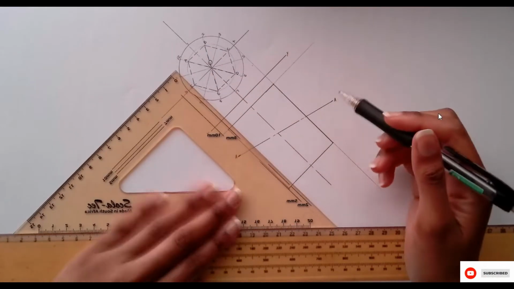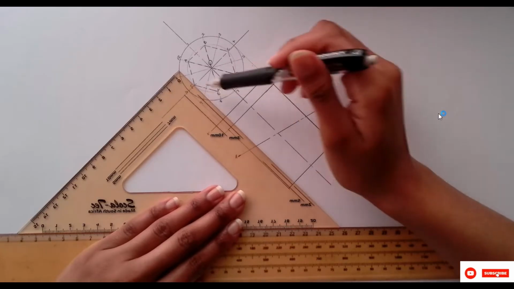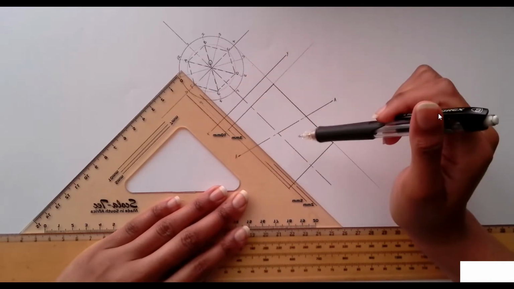Then I can project my pyramidal holes in points.